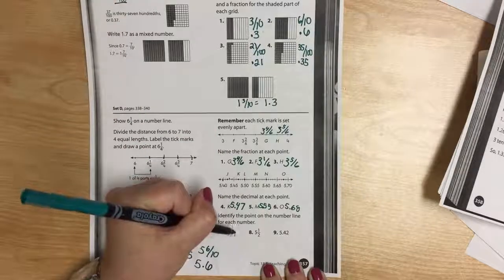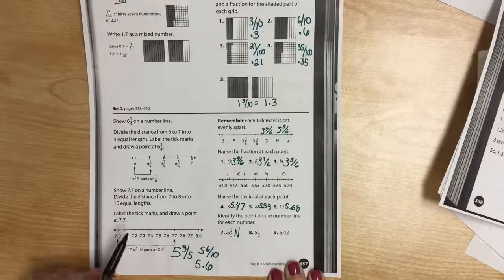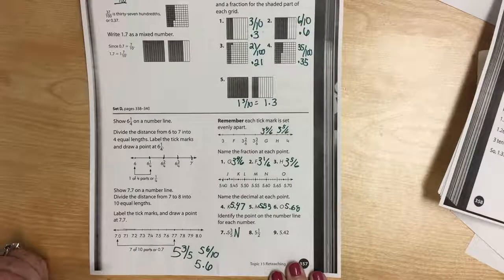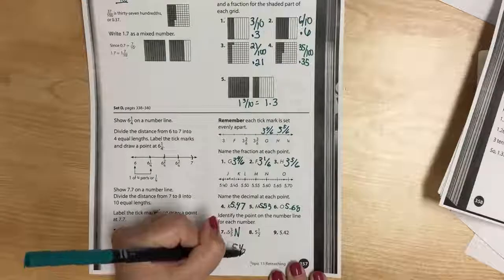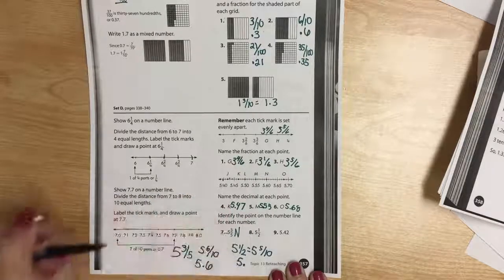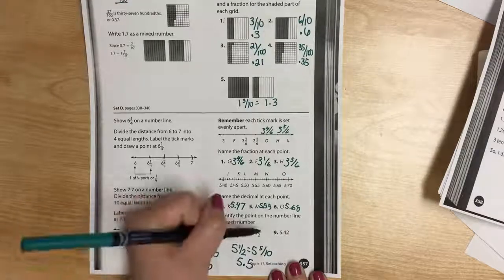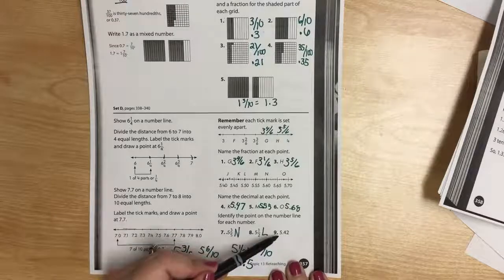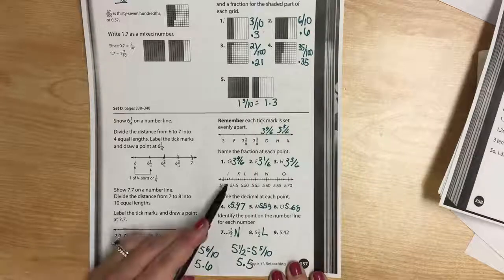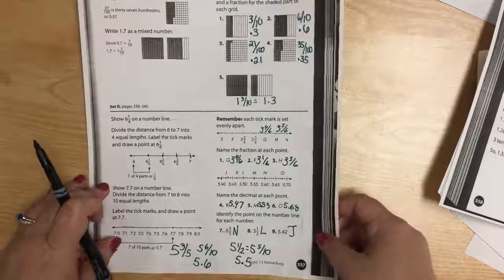So what point on here is 5.6? N. Okay, for 5 1/2, what would I do? You would change the 2 to a 10. If the 2 gets changed to a 10, what does the 1 get changed to? 5. 5 1/2 becomes 5 5/10, which then becomes 5.5. So what letter is that? L. Then, oh, that's nice. 5.42, where's that? J. Good. Okay, moving on.